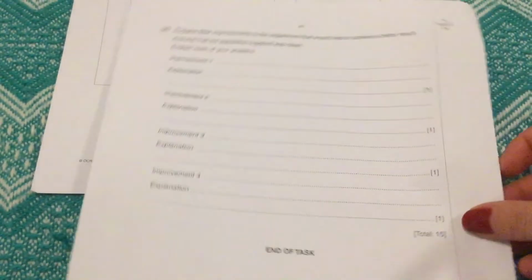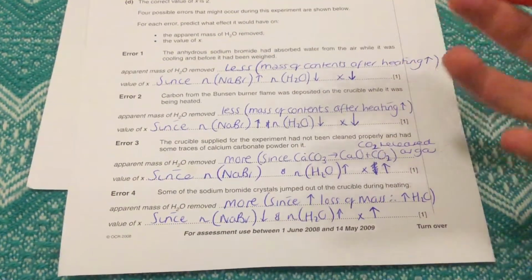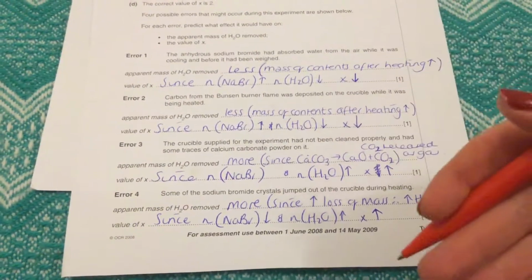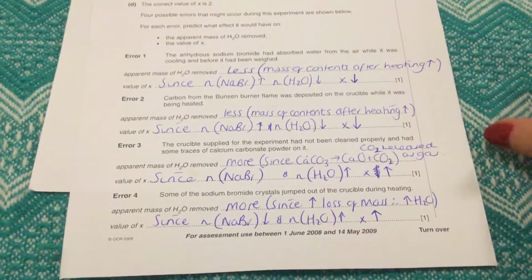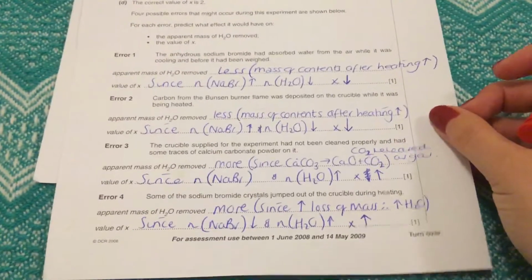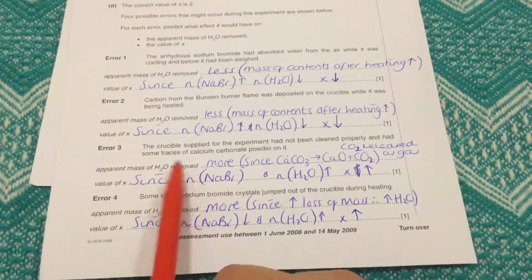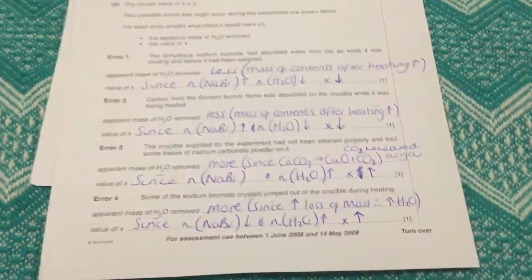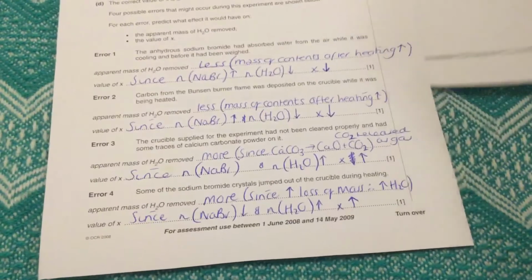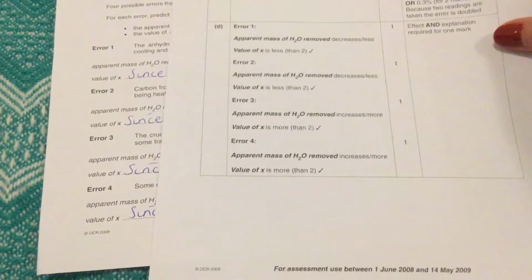The last question is suggesting improvements. Now if we look at this, these are our errors. So use this as your starting point. If these are the errors, what could the improvements be? Now the thing that you have to notice here is it says assume that the apparatus supplied was clean. So that means that realistically this error here we can't discuss because the solution to that, the improvement to that, would be to clean the apparatus. Now the answers for this one are just here.